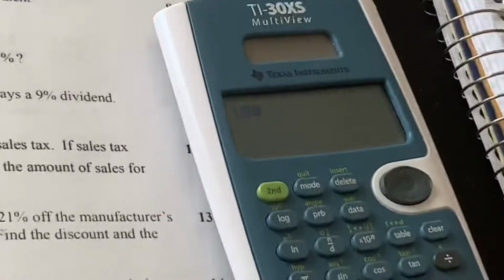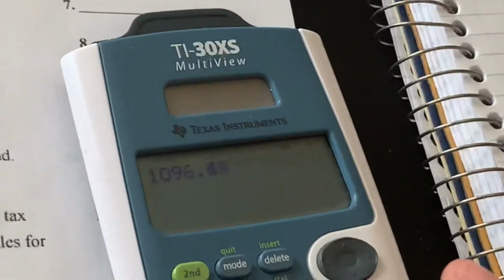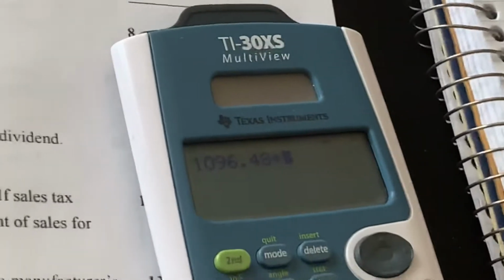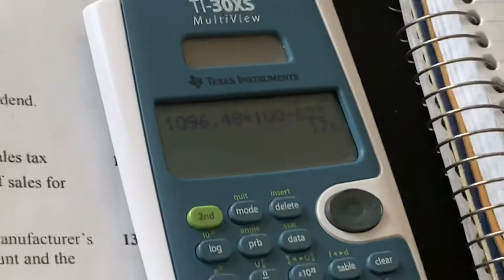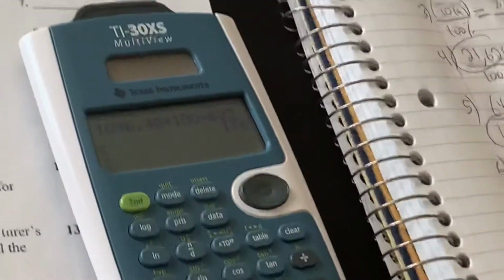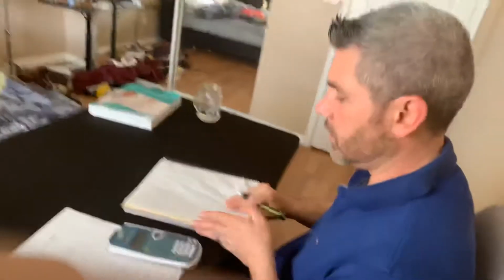Calculator, so 1,096.48 times 100 divided by 623 equals something. Well, that's the percent you're looking for. See guys, they're not that difficult. You could do this. Let's continue. Let's finish it off. We're doing good.